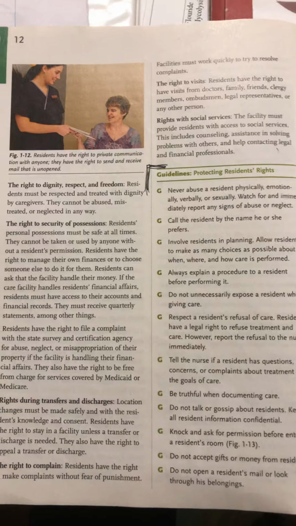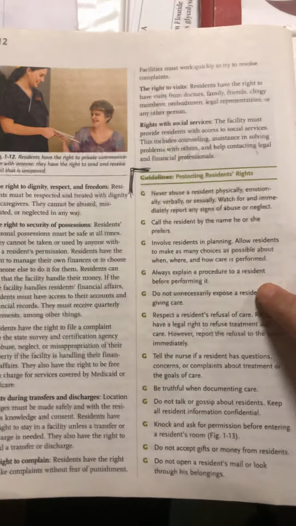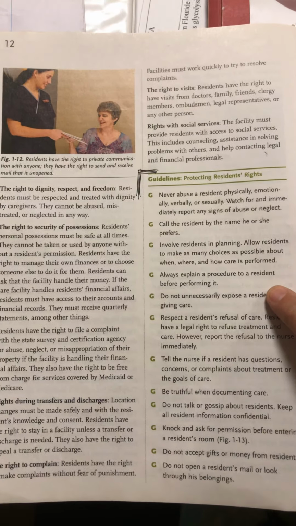Okay, we're going to start on page 12, Guidelines Protecting Residents' Rights. Of course, we're never going to abuse a resident physically, verbally, or sexually. Call them by the name they prefer. I got a young lady. She wants to be called Queen, and that's what we call her, Queen. That's the name she prefers. I forget her real name, but it's not Queen.